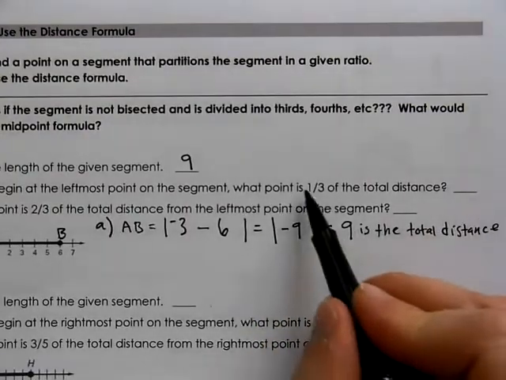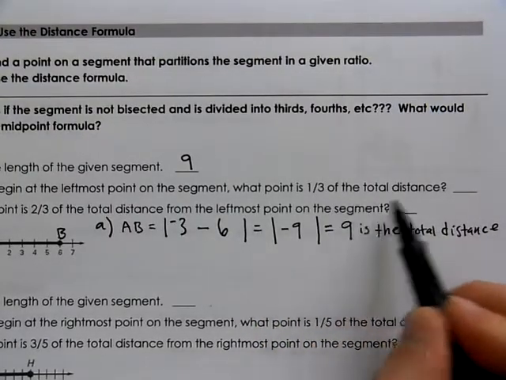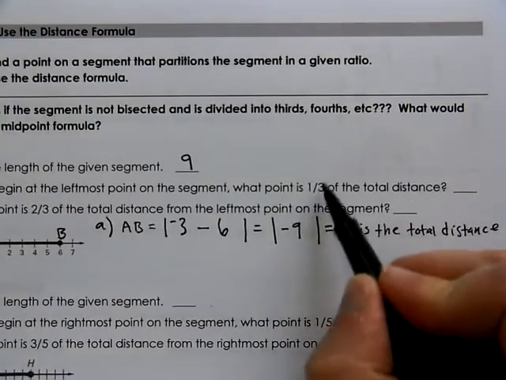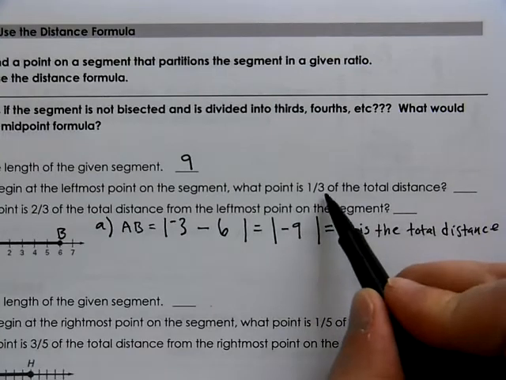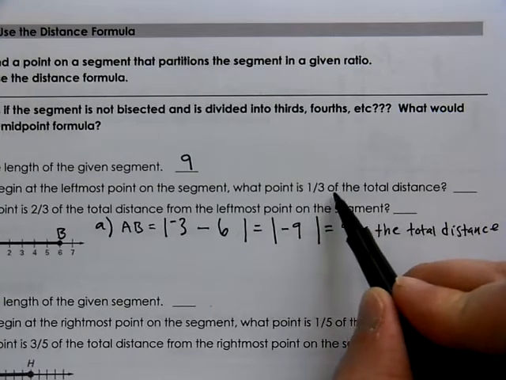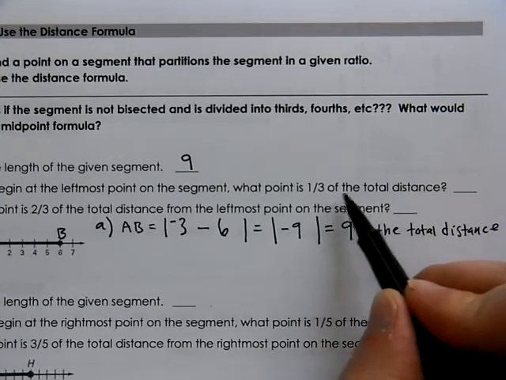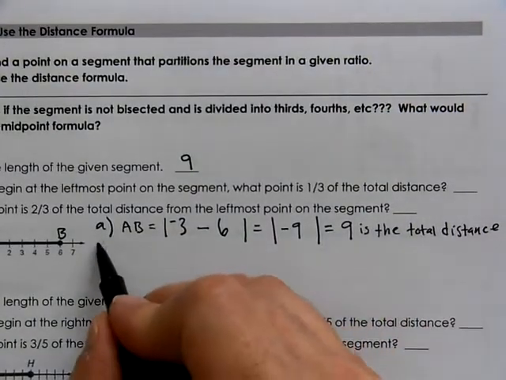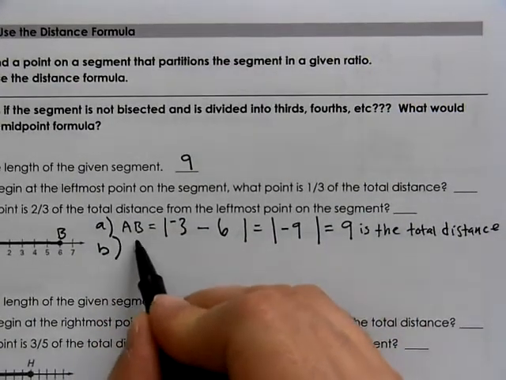We want to know what point is 1/3 of the total distance. So 1/3 of means multiply, and we're going to multiply that with the total distance, and our total distance is 9.